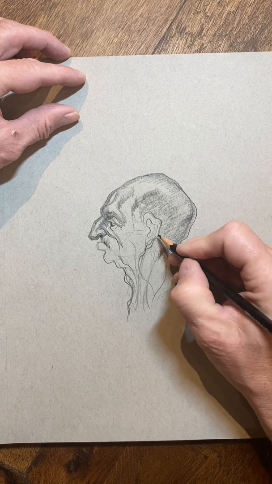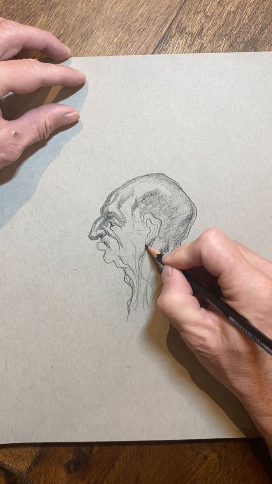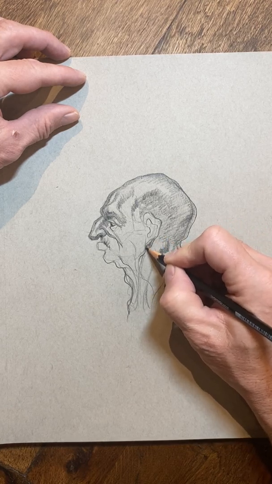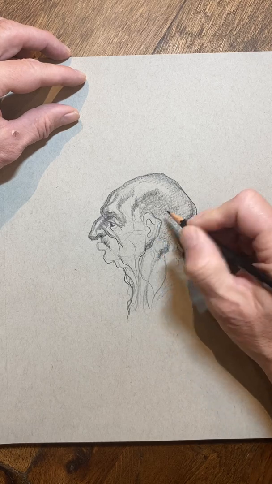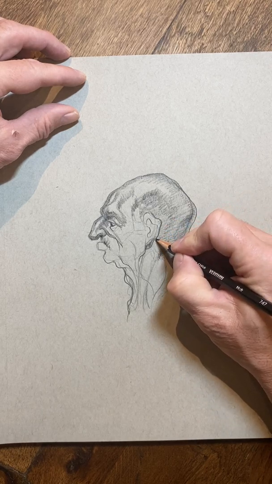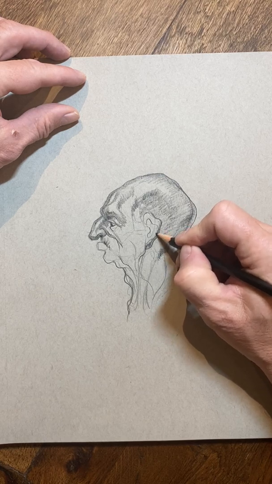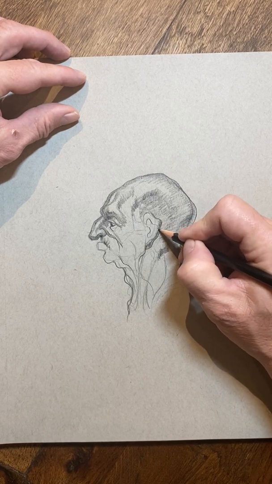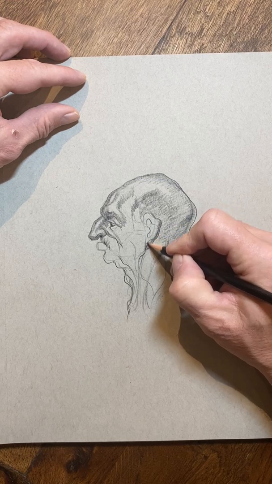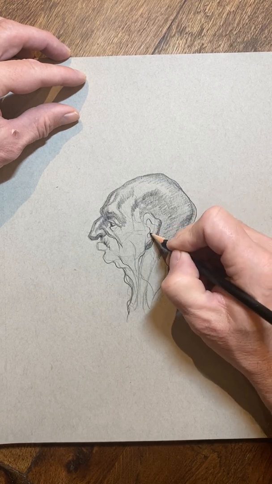And now this lobe of the ear is going to have a tone. The back portion, there's a tone through here. Right here is core shadow with reflected light underneath.